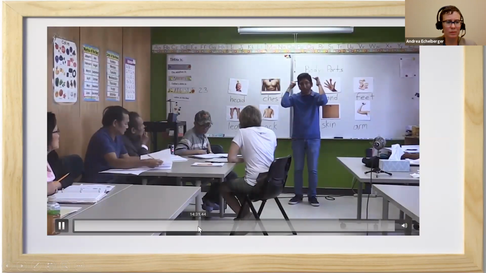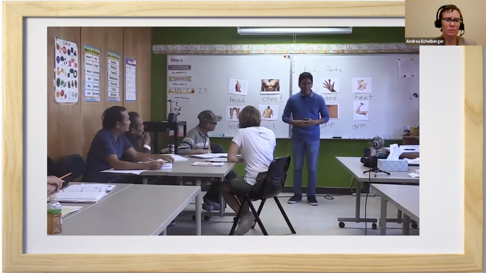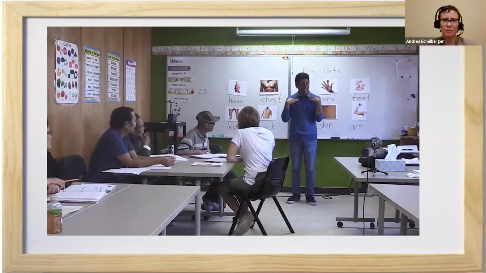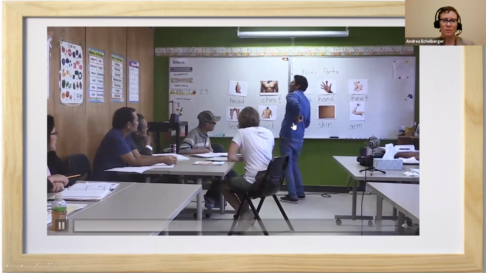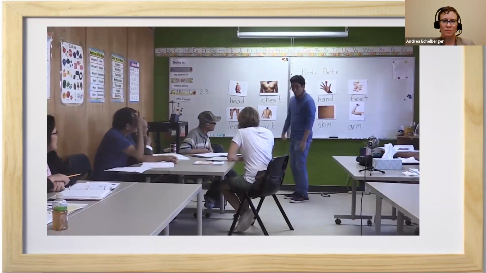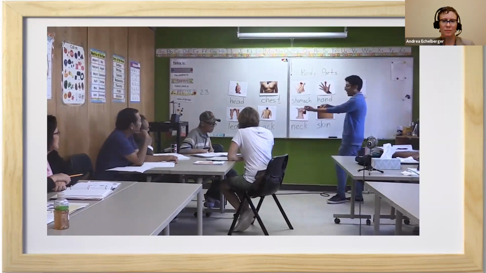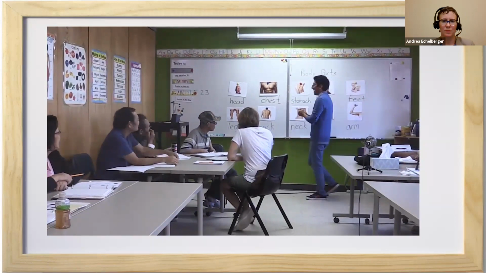What's this? Chest. What's this? Arm. What's this? Legs. What's this? Back. What's this? Feet. Good catch. Okay.